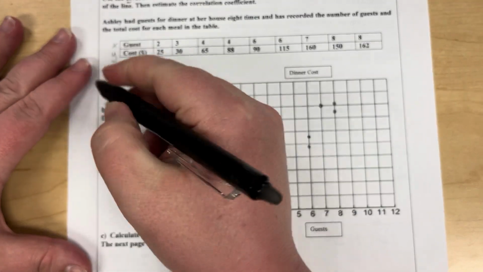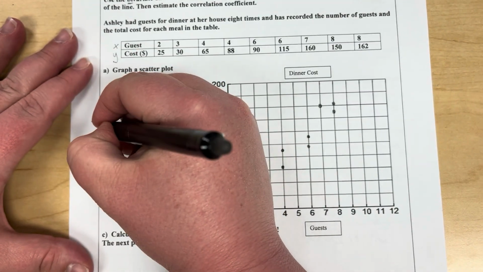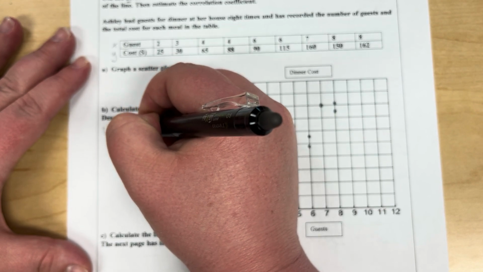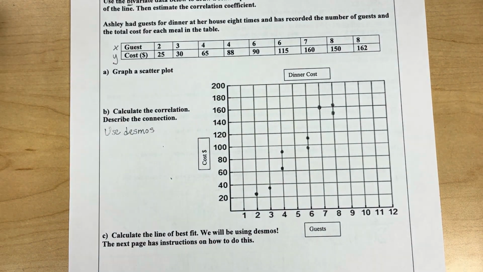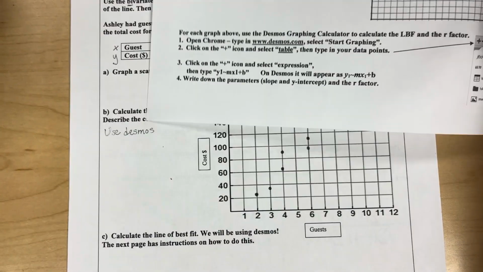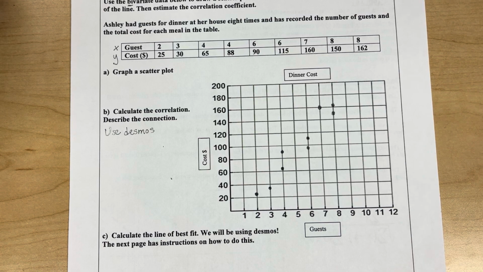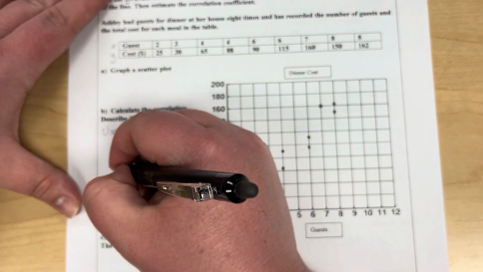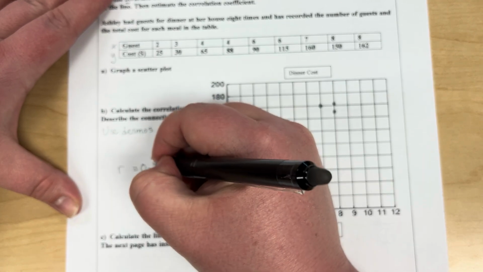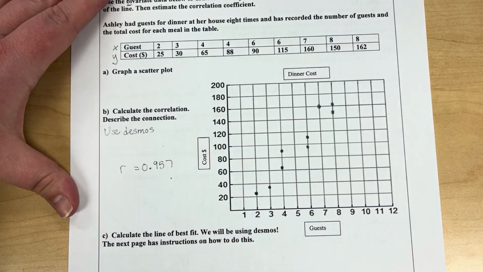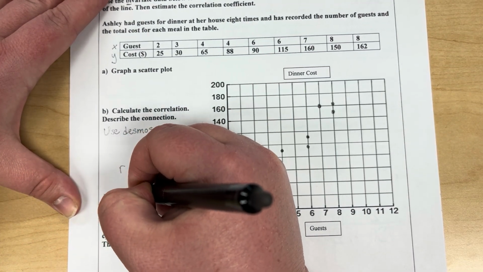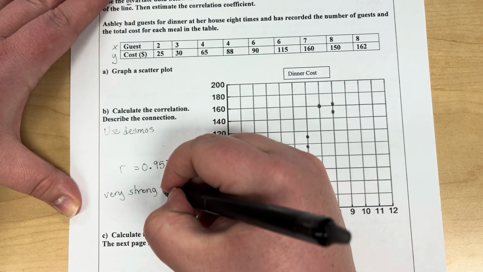My pen doesn't want to work. Use Desmos to calculate the correlation coefficient. So again, the directions are down here at the bottom of the next page. Once you do that, if you did it properly, you should get R is 0.957. That's the R that you get, which is a very strong positive correlation.